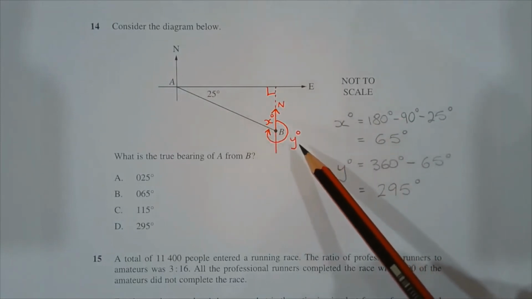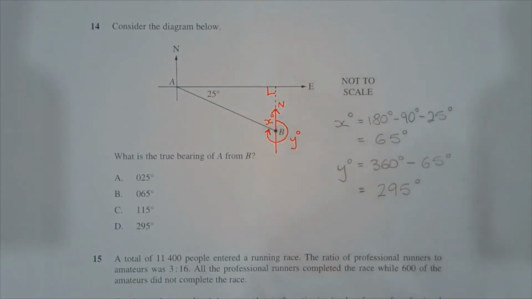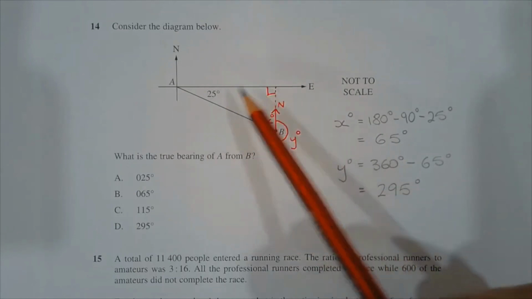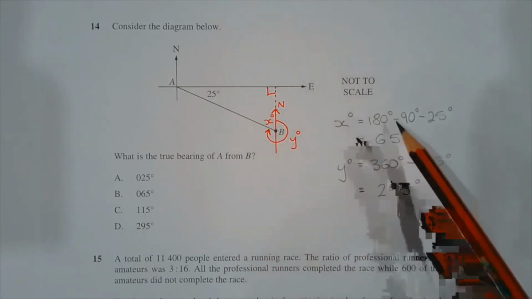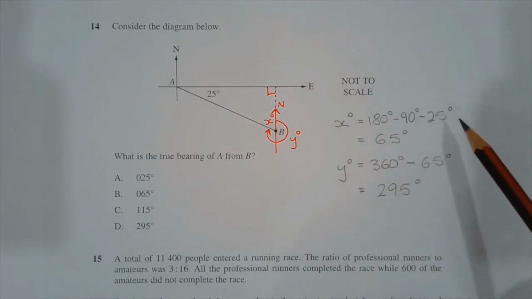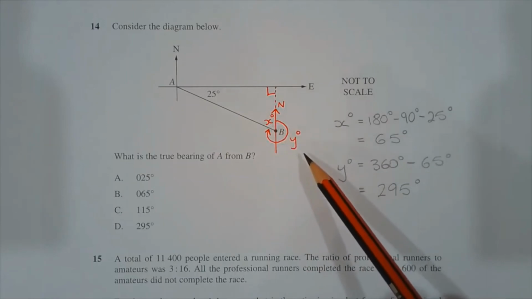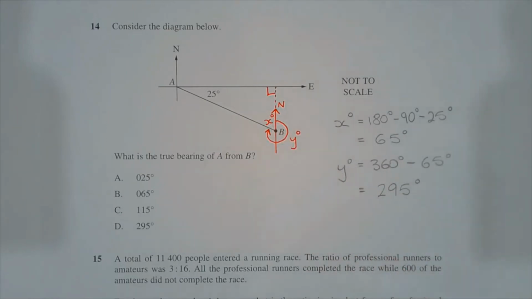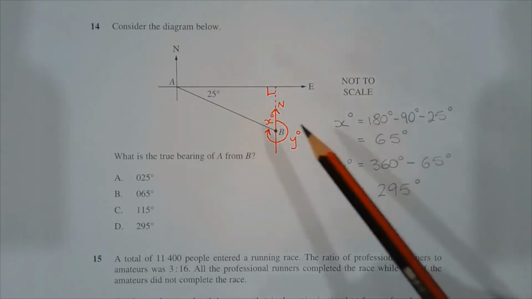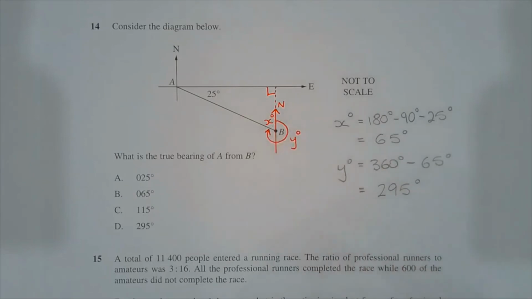Now, in order to determine angle Y, I need to determine angle X first. So using the angle sum of a triangle, angle X is equal to 180 minus 90 minus 25, and that equals 65 degrees. Then to get angle Y, we can use the fact that angles at a point add up to 360 degrees, or angles in a revolution add up to 360 degrees. So angle Y plus angle X equals 360 degrees. So angle Y is equal to 360 minus 65 degrees, and that equals 295 degrees. So therefore, the answer is option D.